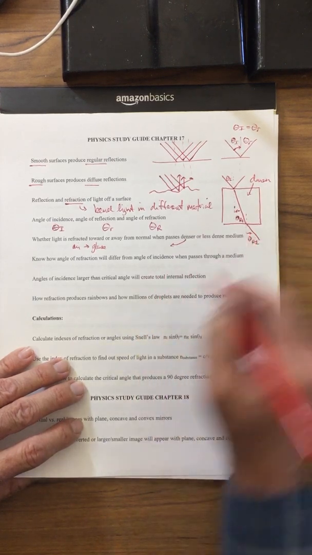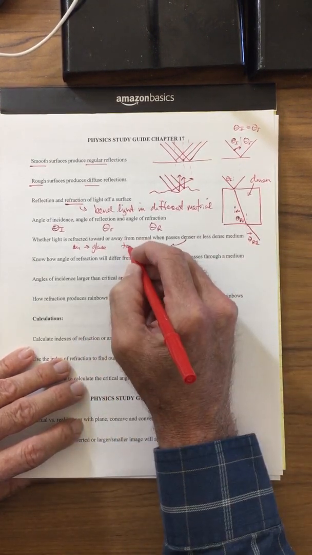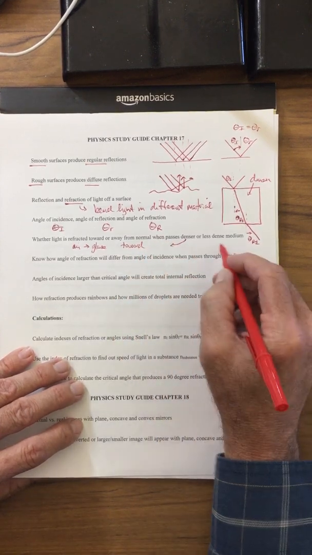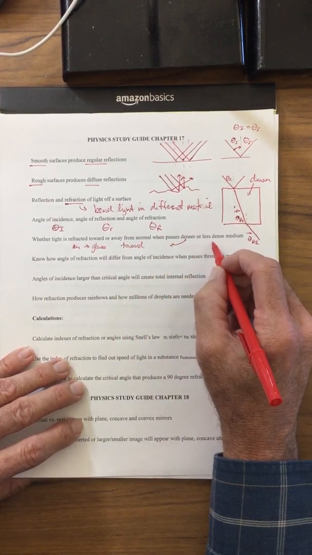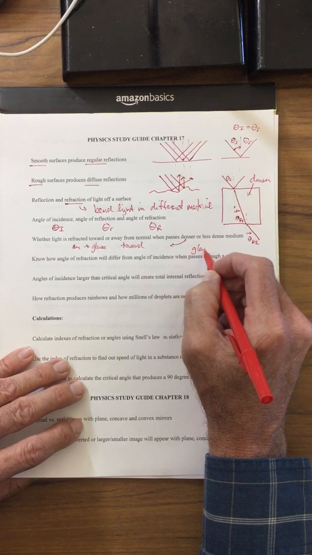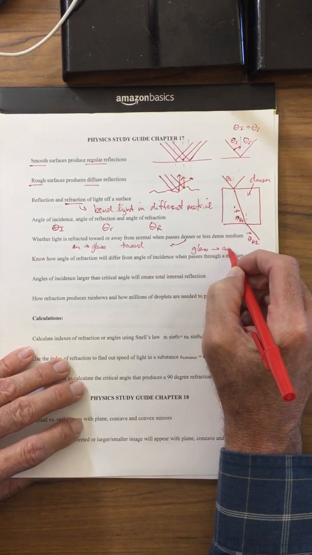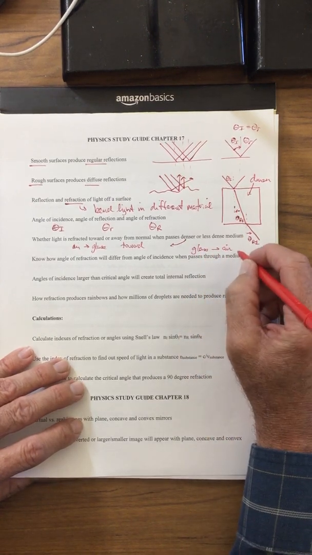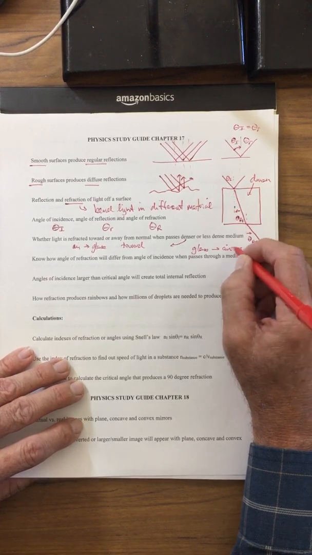Here it bends away from the normal. So when you're going into a less dense material, going from glass to air, it's going to bend away.